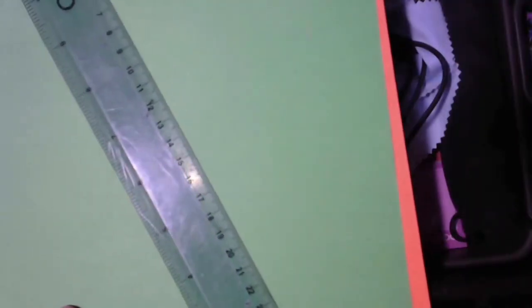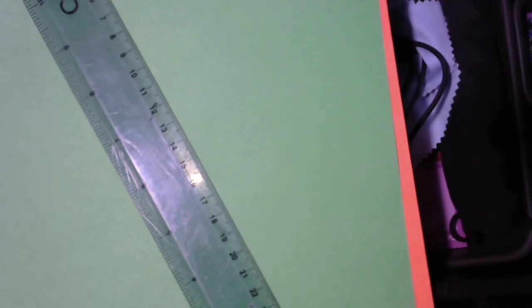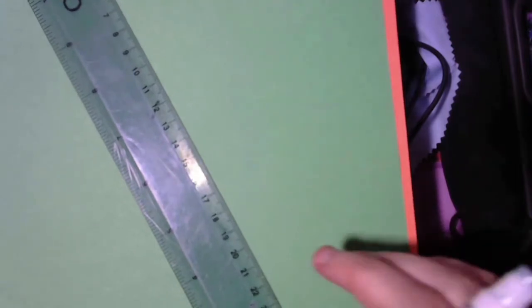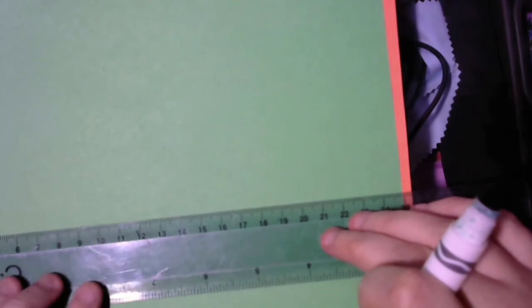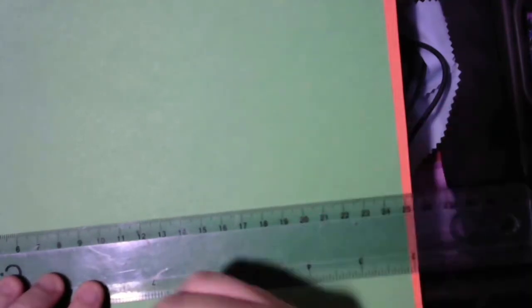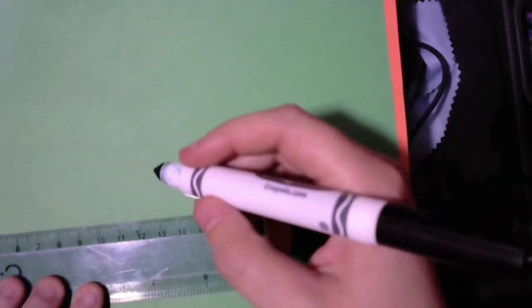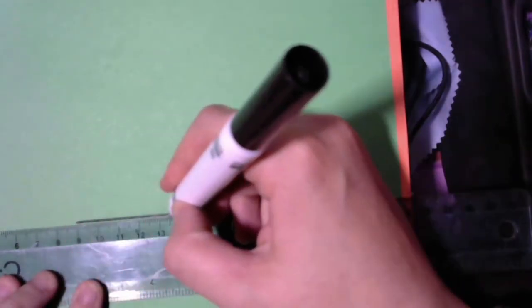What I'm going to do is, using a ruler and a marker, I'm going to draw out some shapes onto my paper. That way I can cut them out and glue them together to make my robot. So I want you to really think about what shapes you want to see in your robot and make them big. We're going to glue them all onto one sheet of paper together.